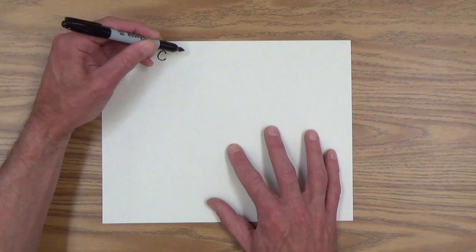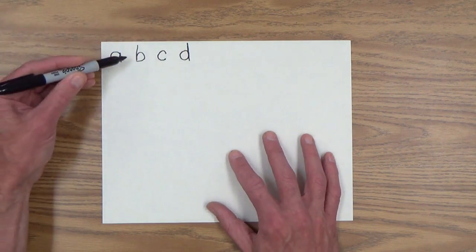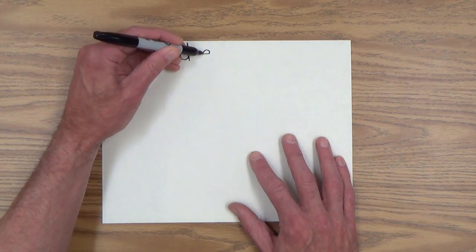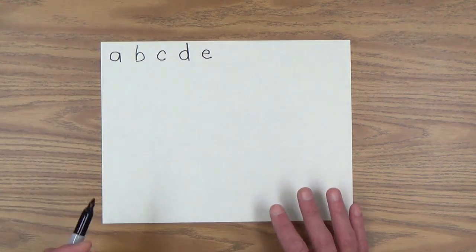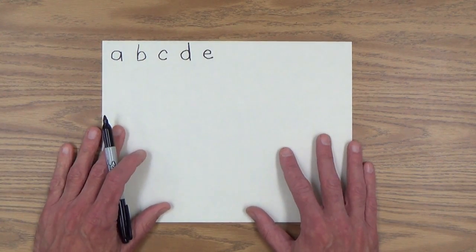I'm just going to write out a few. Make sure you put spaces between them so you don't confuse your child. That will give him or her a little bit of an idea of what you're talking about, if they don't know already.